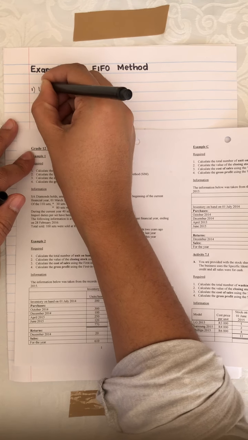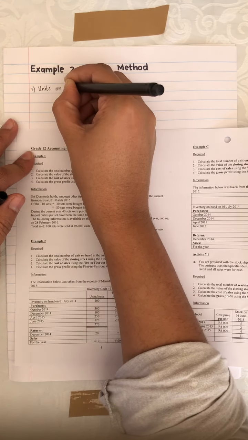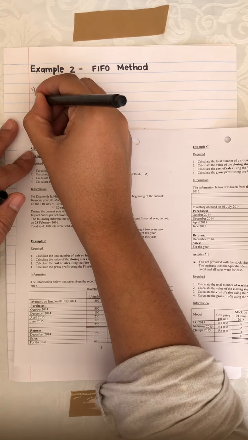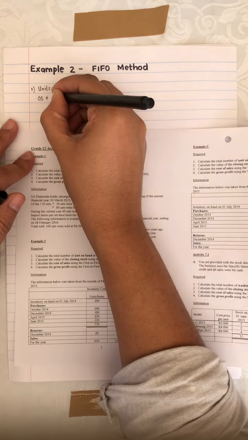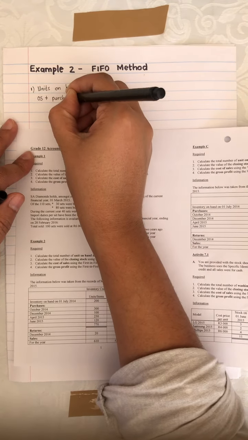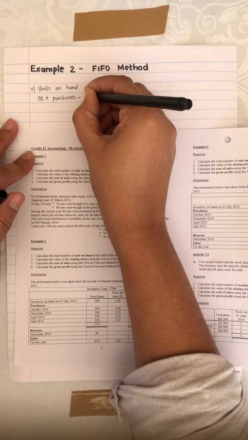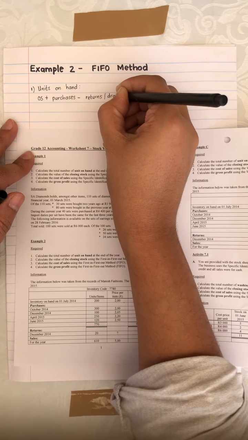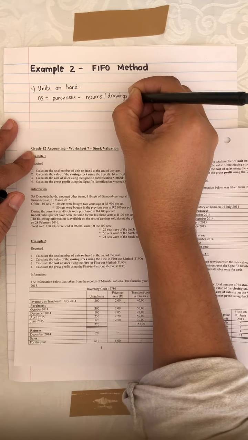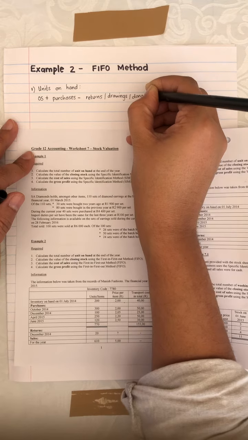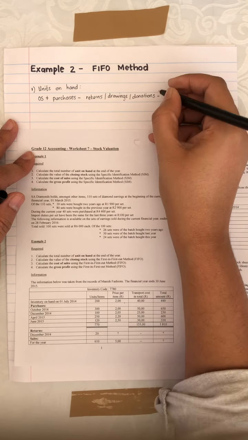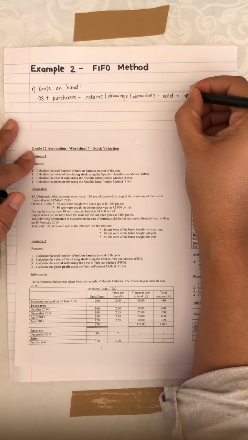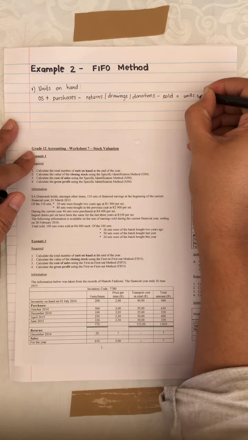It's easy to get to the units on hand. Just like the other one, we take opening stock, you add all your purchases, you minus all your returns, drawings, donations, whatever have you. You also minus what you sold, and that will give you what you have left, which is your units on hand.